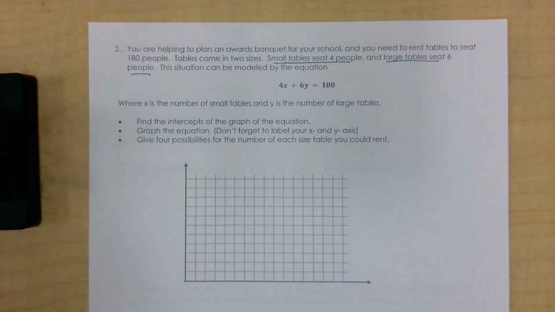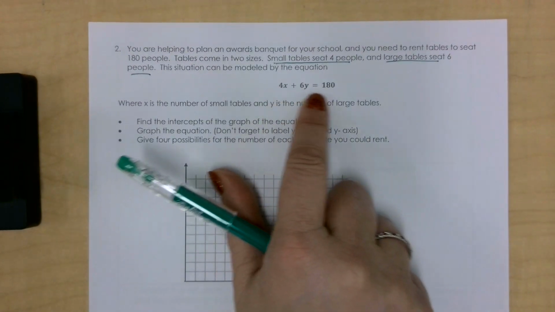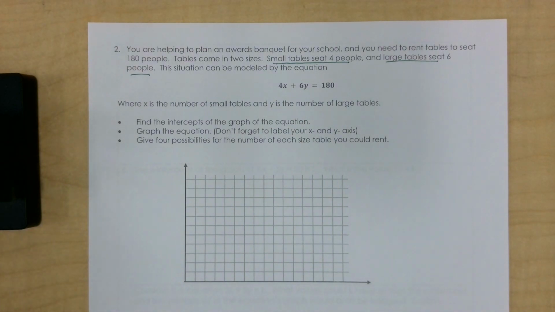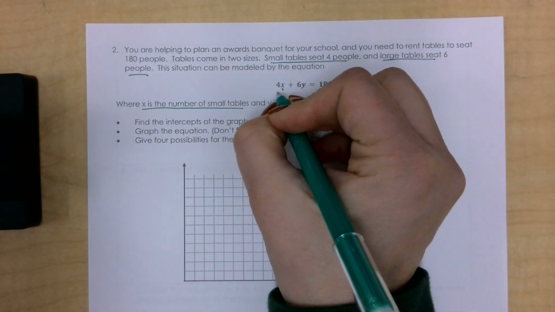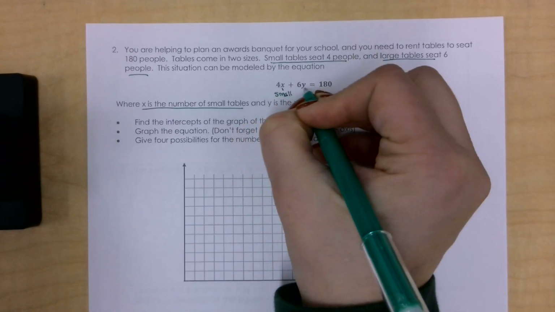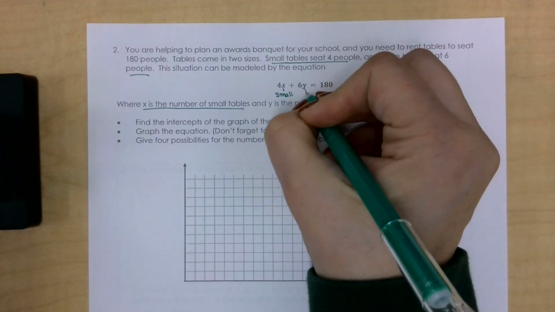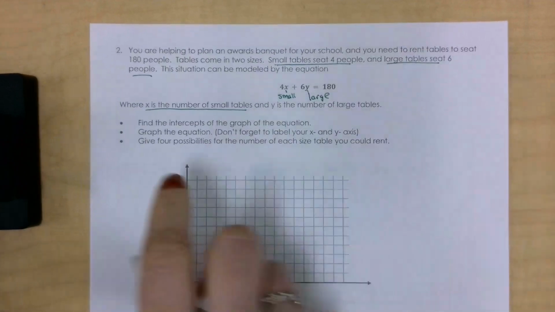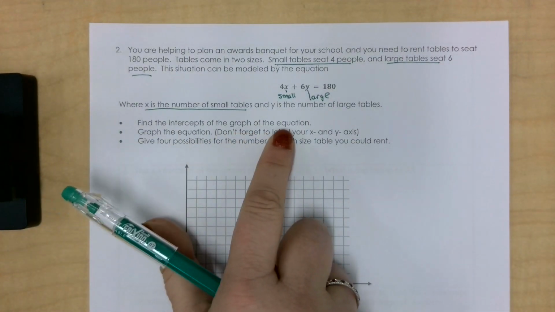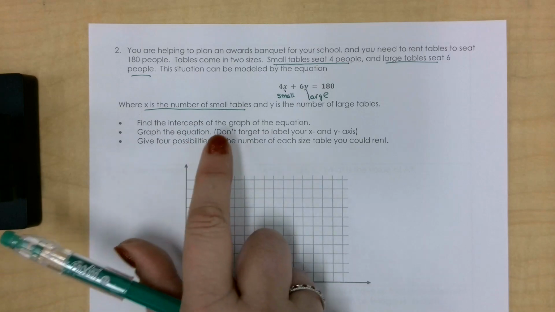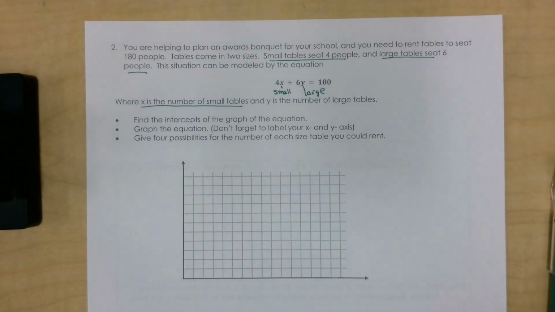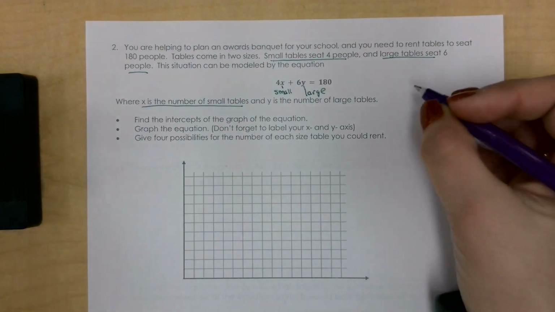This equation can model this situation. X is the number of small tables, so here's the small tables, and y is the number of large tables. So we're going to find the intercepts of the graph, we're going to graph the equation, and we're going to give 4 possibilities of tables I can rent. So let's find the intercepts.